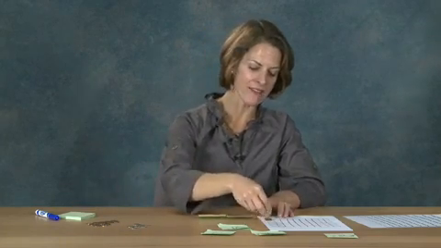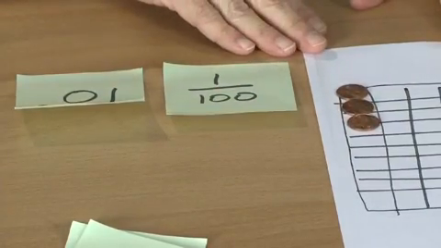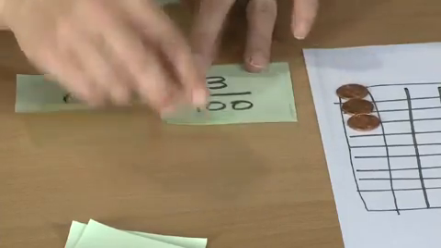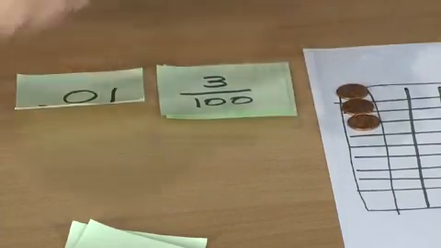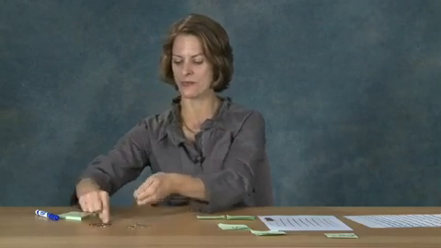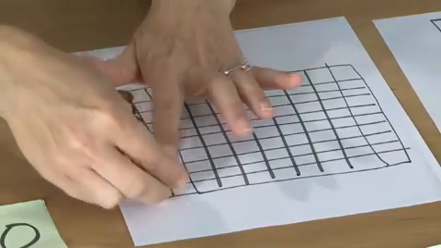But let's add some more pennies. Now we have 3 out of 100 on our 10 by 10 grid. We have 3 out of 100, or we could illustrate that again as a decimal as 3/100ths. But what if we added more pennies? Now we have a whole row. We have 10 out of 100.